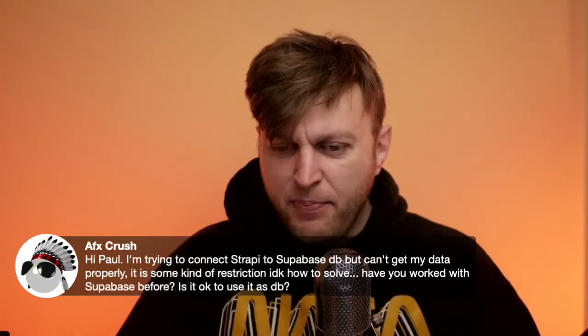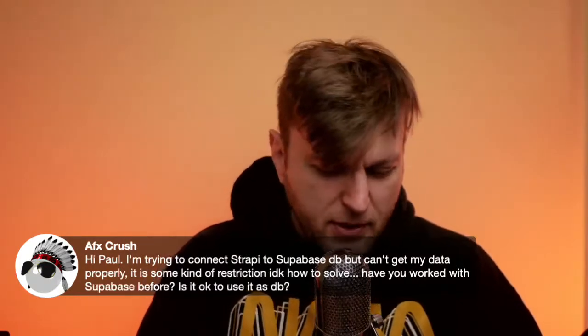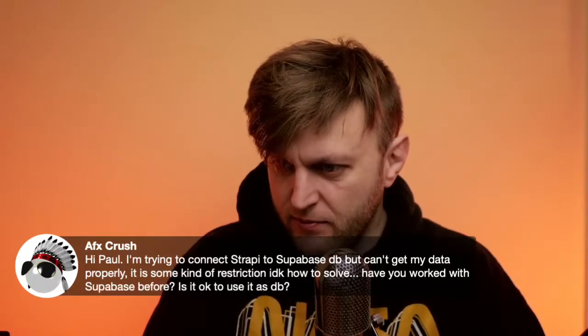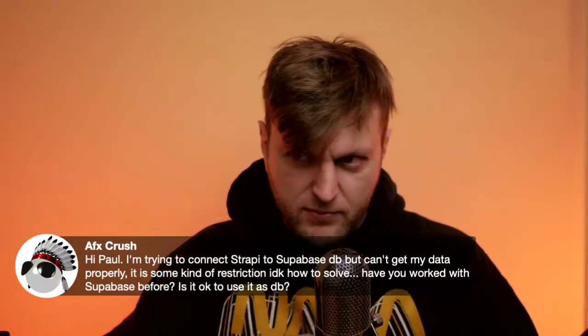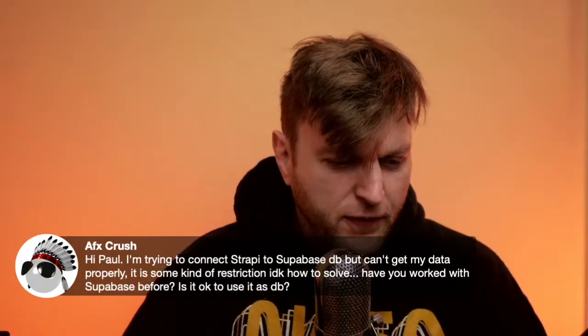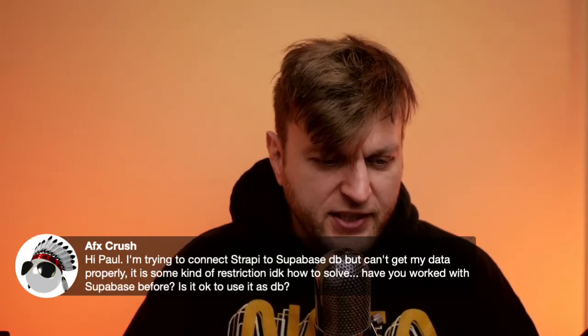I have not. I prefer to use, so let me go to Supabase. It's a Firebase alternative. I've seen it before, but I haven't used it. It uses Postgres, which I like about it. So I personally have not connected to Supabase, and I'm not sure. Let's see.